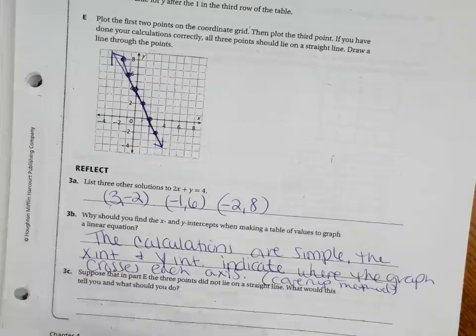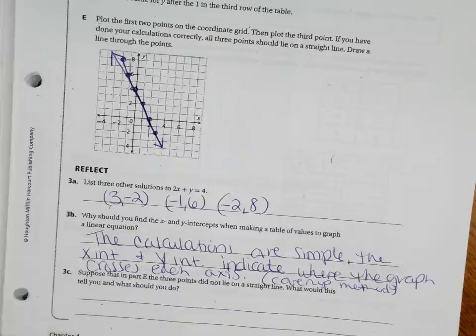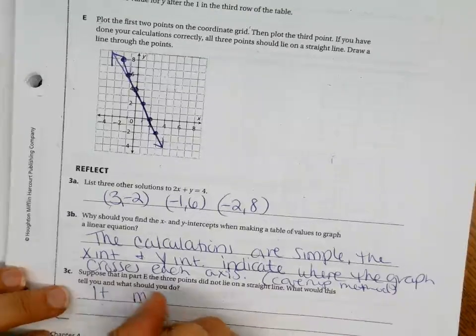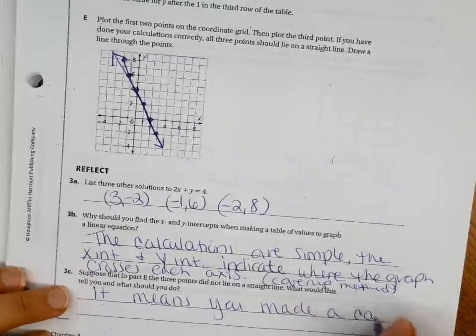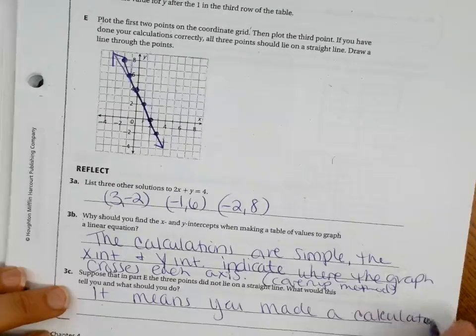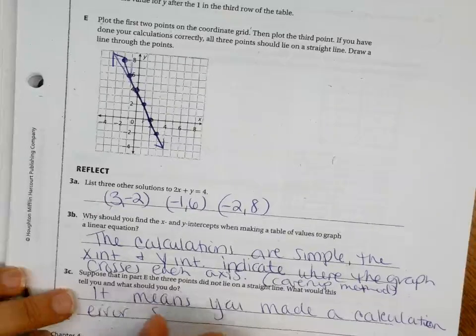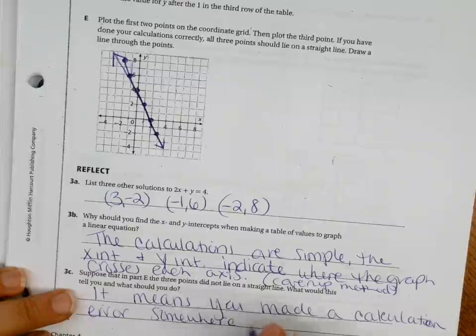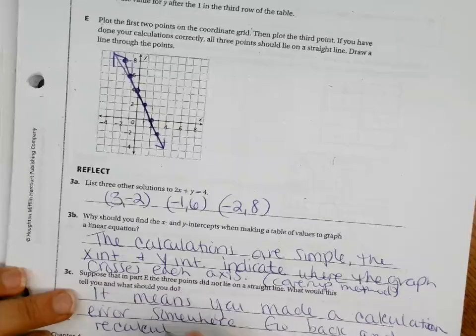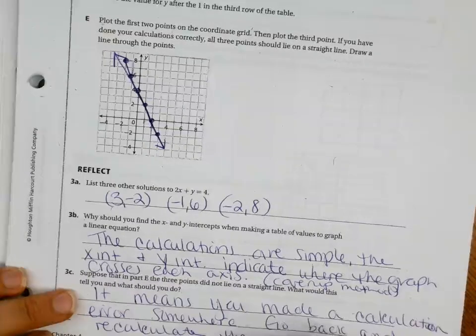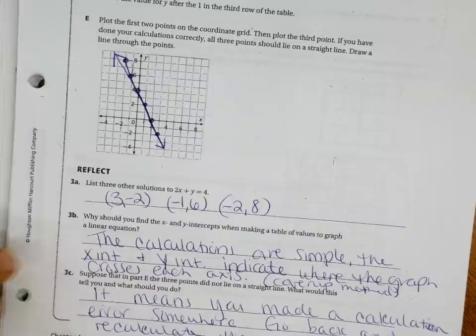Suppose that in part E, the 3 points do not lie on a straight line. What would this tell you, and what should you do? If the 3 points didn't end up on the same line, then it means that I messed something up somewhere. You made a calculation error somewhere. Go back and recalculate the points. It means you made a silly mistake somewhere.